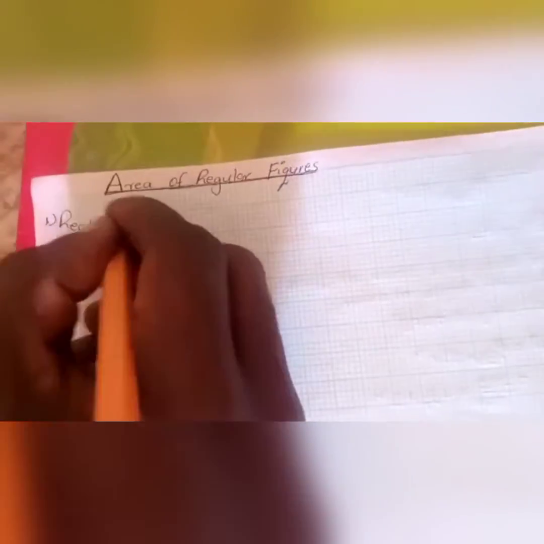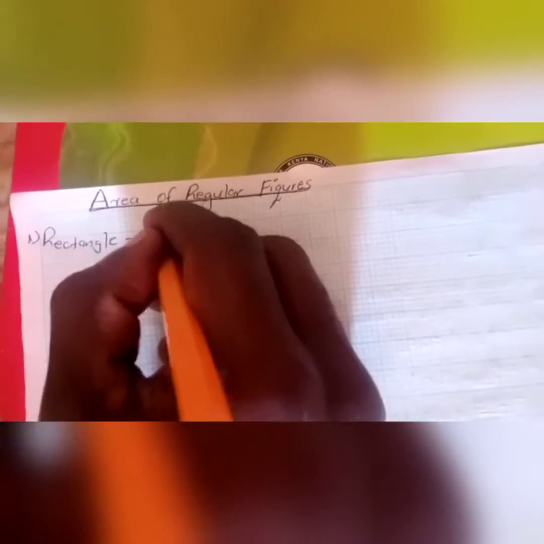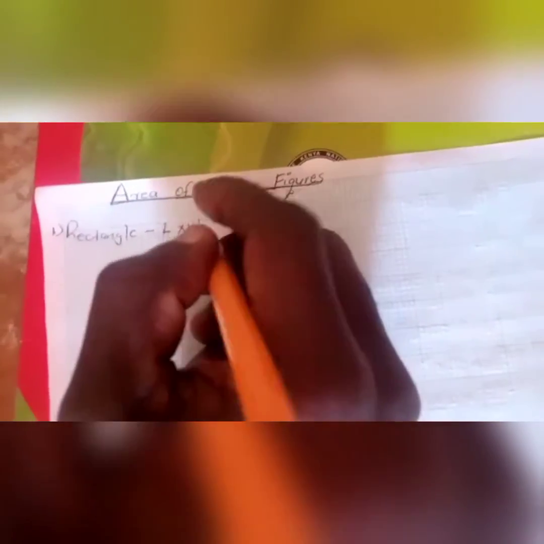So, for example, let's start with how to find the area of the figures. Let's say we are given a rectangle. Now, to find the area of a rectangle, its area is gotten by the formula L times W, that is length times width, okay?